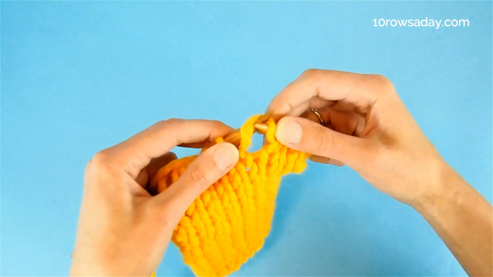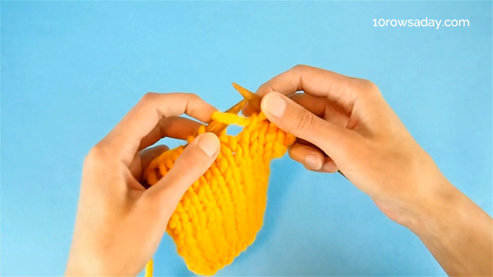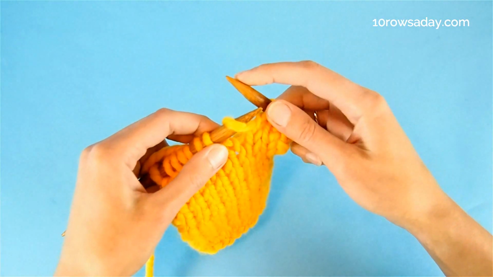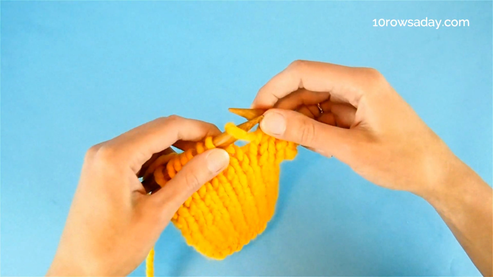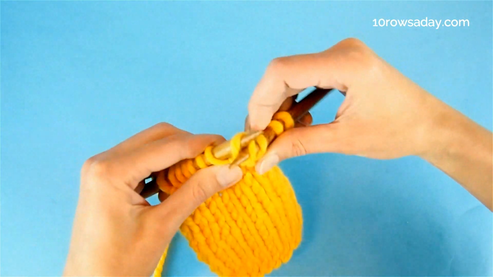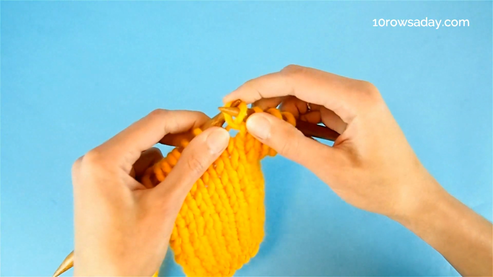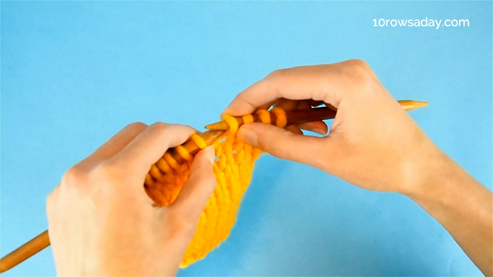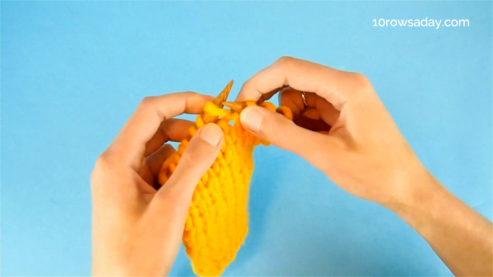If the right leg of the yarn over is at the front of the left needle, then insert the tip of the right needle again from left to right, but go from the back of the stitch, like this, see? And then slip this yarn over from the left needle to the right needle and immediately return it back purlwise.